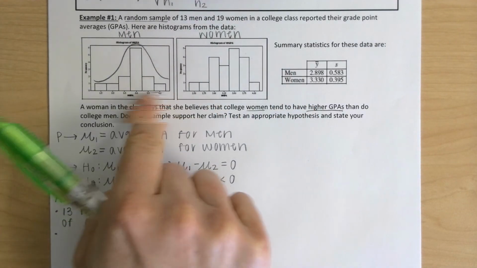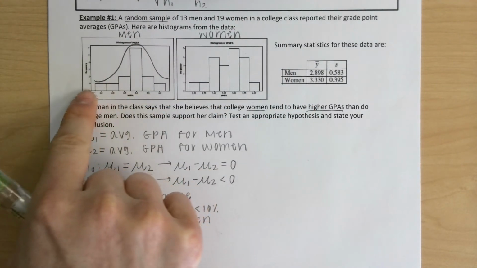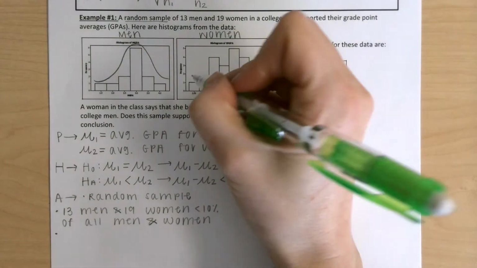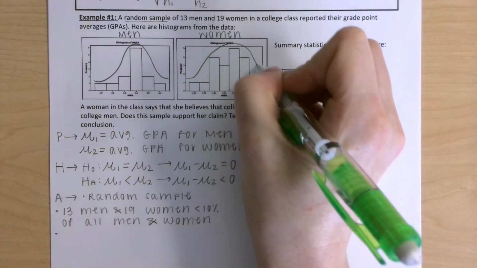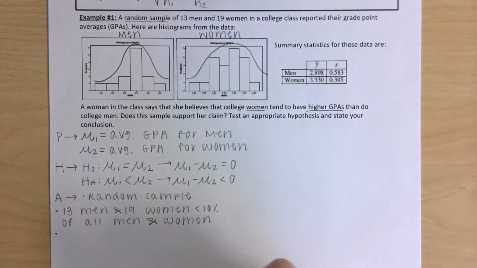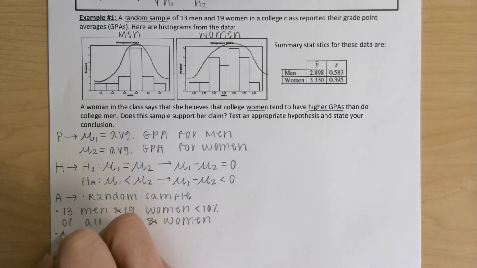Although you might argue the men is a little bit skewed to the left there, for the most part, that's looking pretty normal to me. Women, I don't love that there's kind of this gap in there, but for the most part, I'd say that both of these histograms look nearly normal.